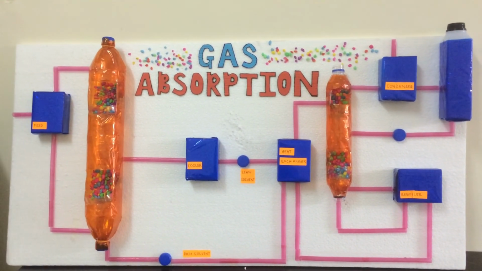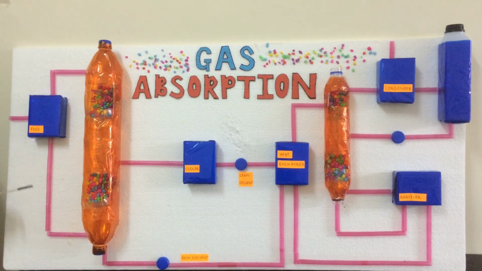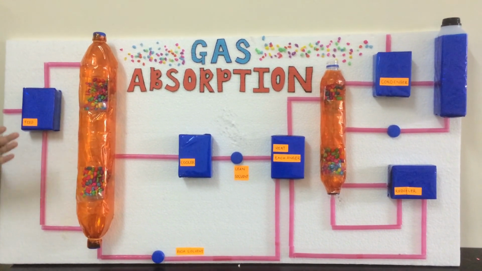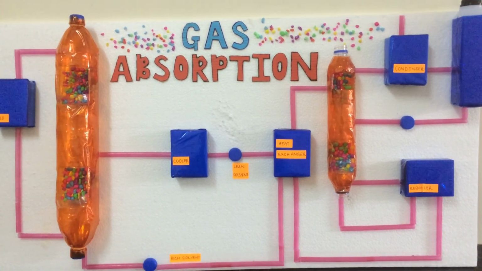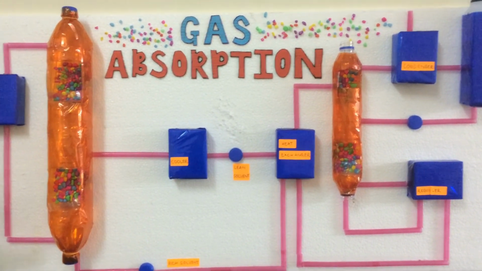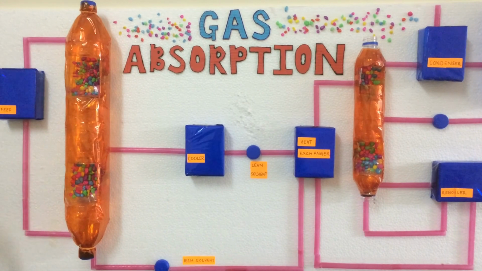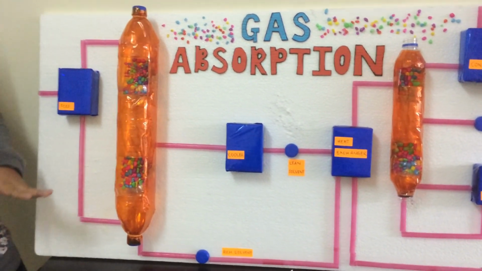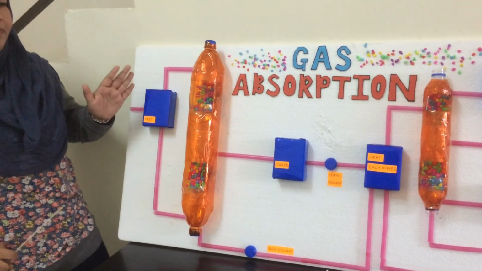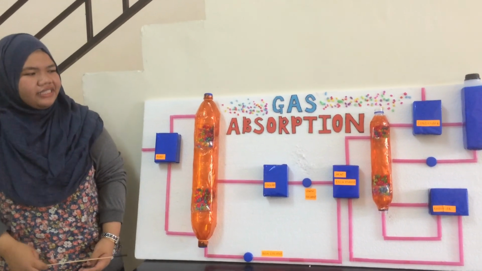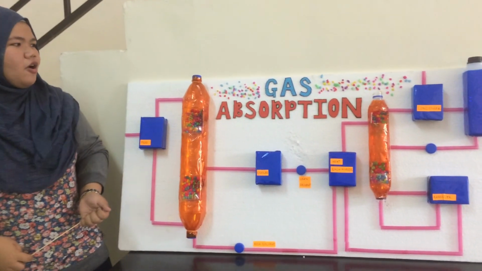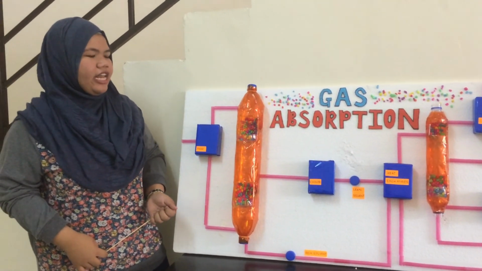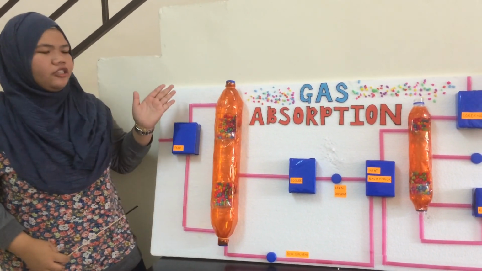The liquid solvent flows from the top to the bottom because of the high density of liquid compared to the gas and because of gravity, while the gas flows from the bottom to the top because of the high pressure at the bottom compared to the top. The absorbed gas and liquid solvent will leave the bottom as a liquid solution, while the unabsorbed carrier gas will leave the top of the column.